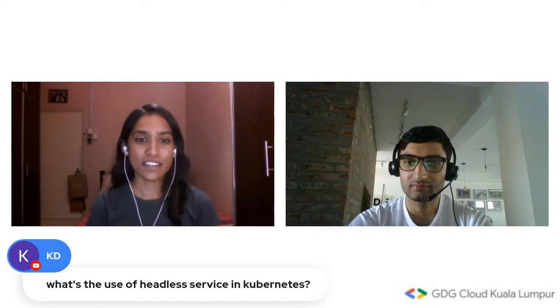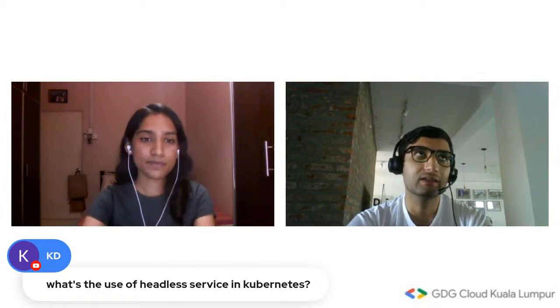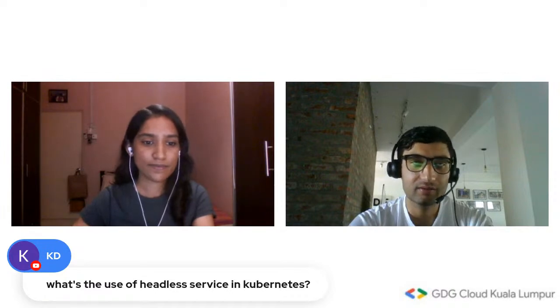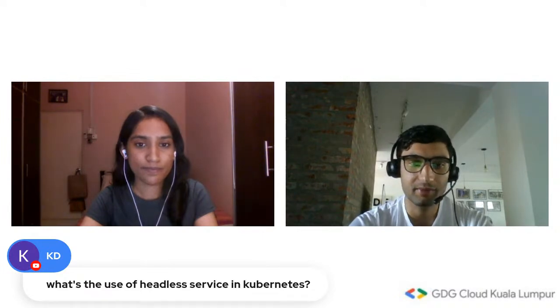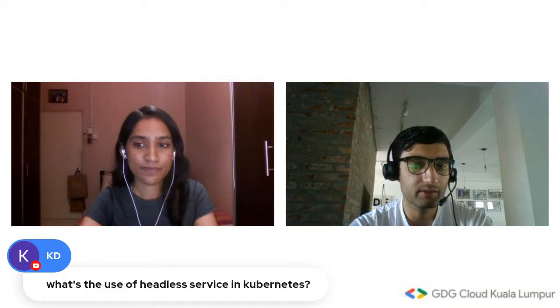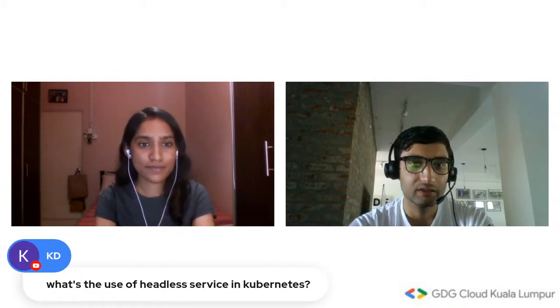What's the use of a headless service in Kubernetes? Headless services are mostly used for database workloads. For example, if you are running MySQL or Elasticsearch, and you are running multiple pods or containers of the database and requesting to multiple containers of the MySQL service, then that might cause problems. Some containers might be writing, some might be reading, and there might be an explosion.